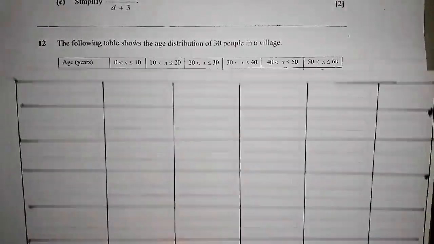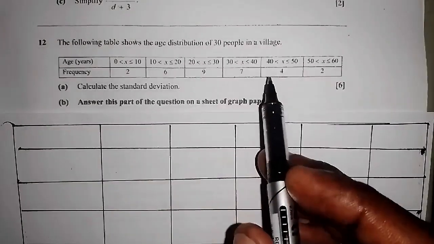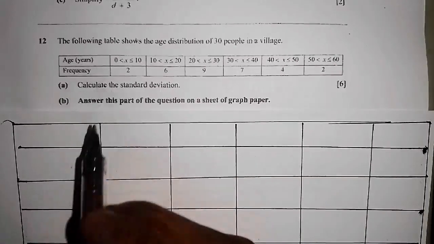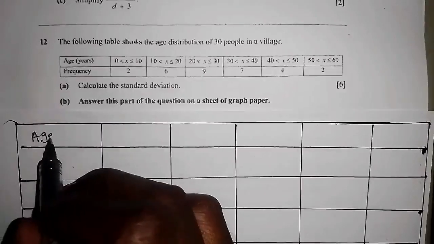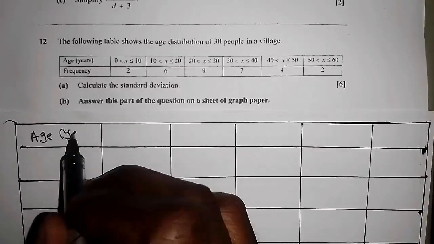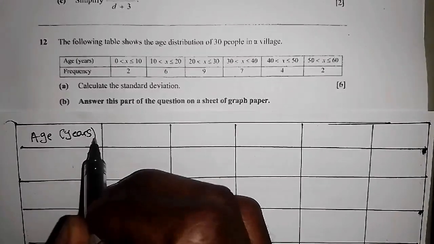When you look at this table that you have been given, they are saying that you have the age, and it is in years.